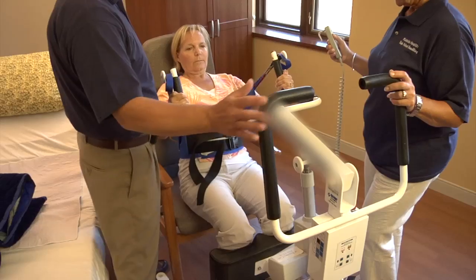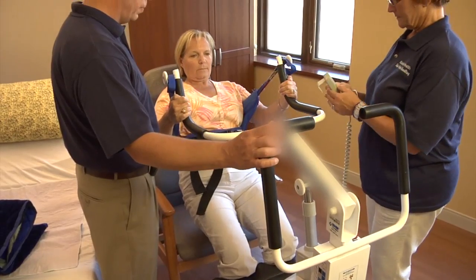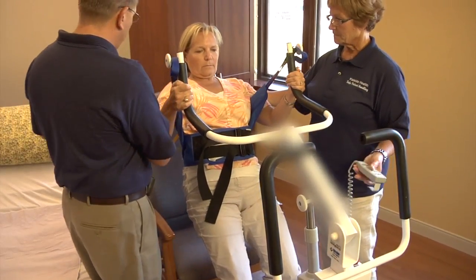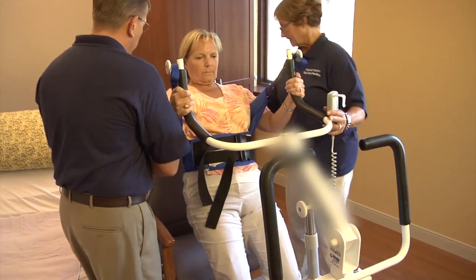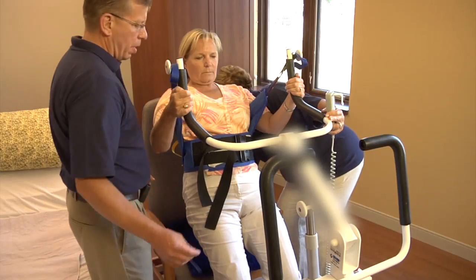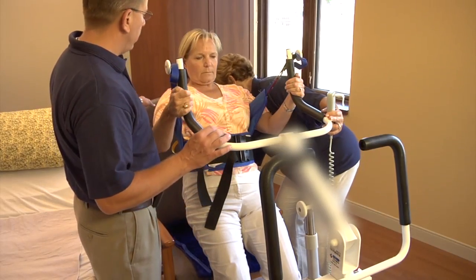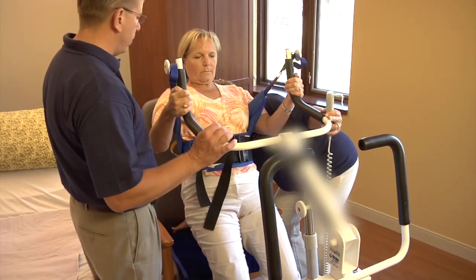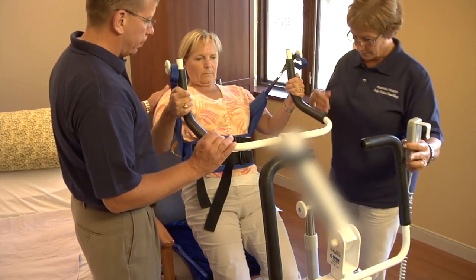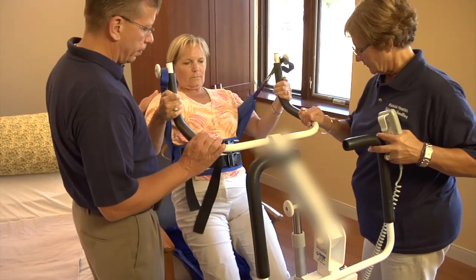So what we're doing in this clip is we're just lifting this patient high enough to put the device under them, and then we're going to put them back in their chair. This is a perfect example of repositioning a patient without manual exertion. The use of equipment quickly and easily safely puts that patient back into the chair and into a good position.